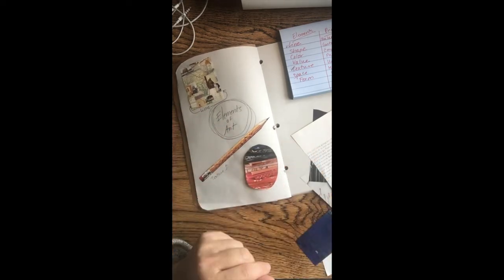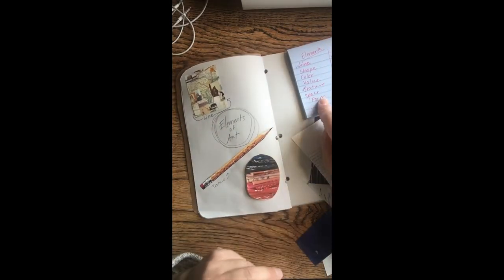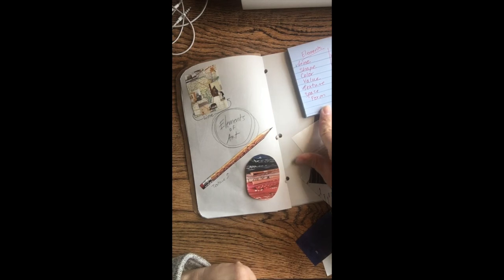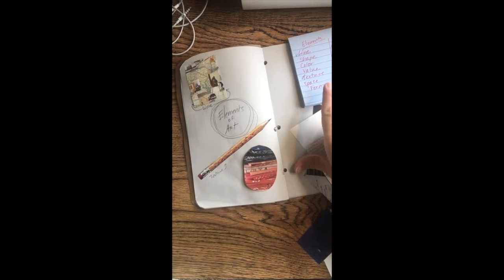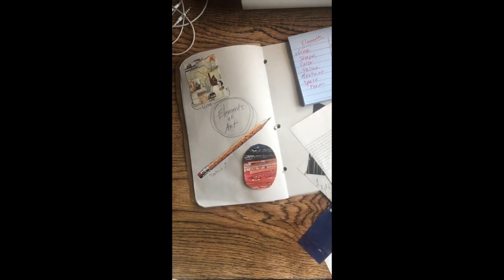So I'm looking up the different art words. Okay, I'm reading the definitions and trying to find an example or draw an example for each one of these. Okay, so good luck, and I can't wait to see what you do.